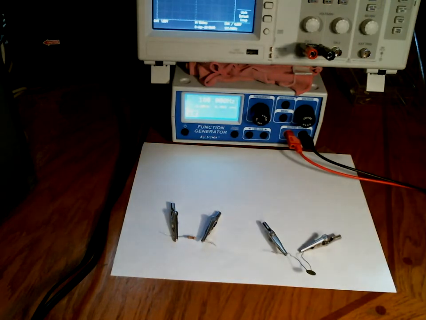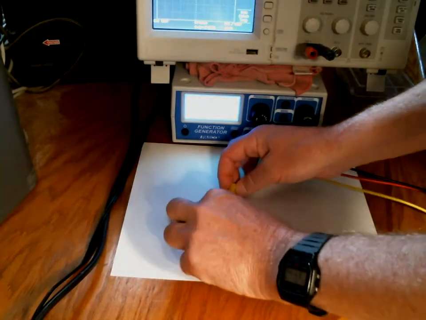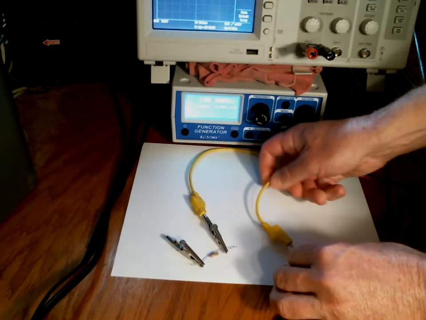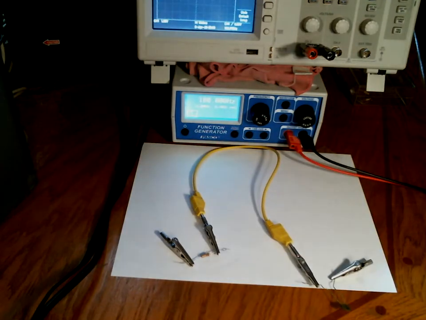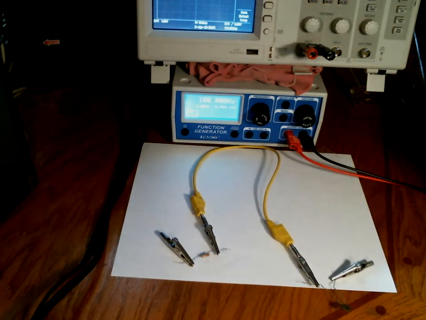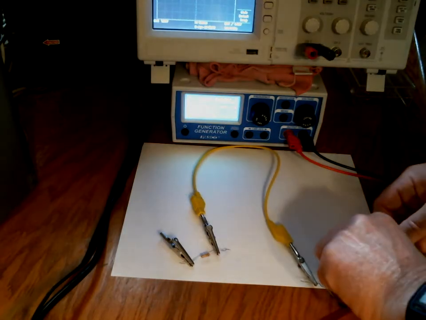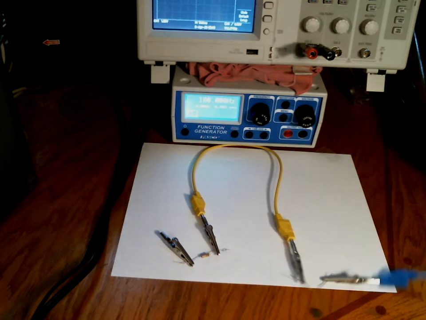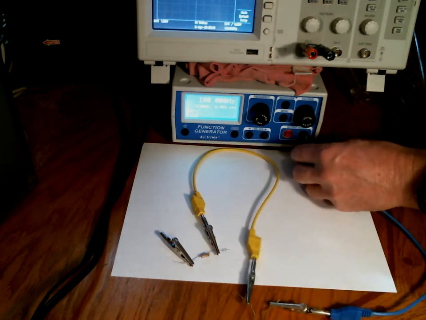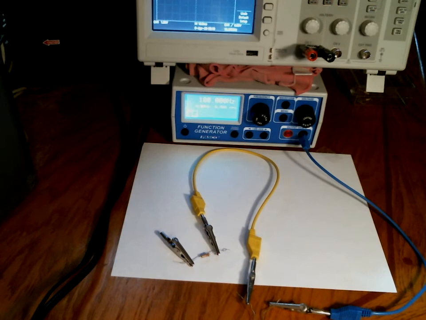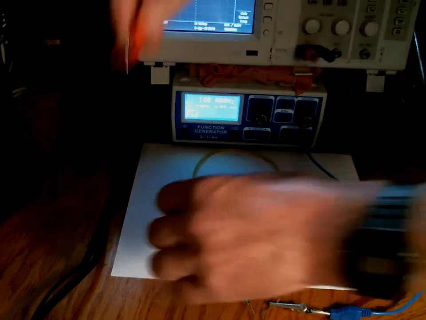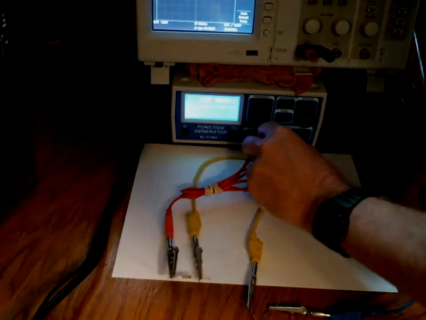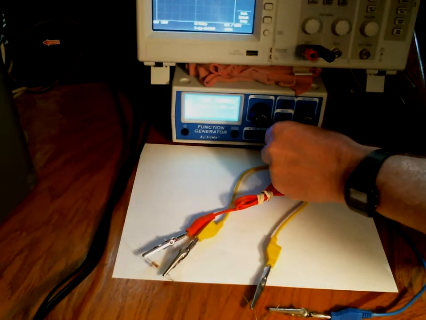I'm going to use the shortest cables I have handy, even though they're still kind of long for the job. So there's a connection from the resistor to the capacitor. Then I'm going to go from the capacitor back to the function generator. And I'm going to have this third red wire go from the resistor to the function generator.